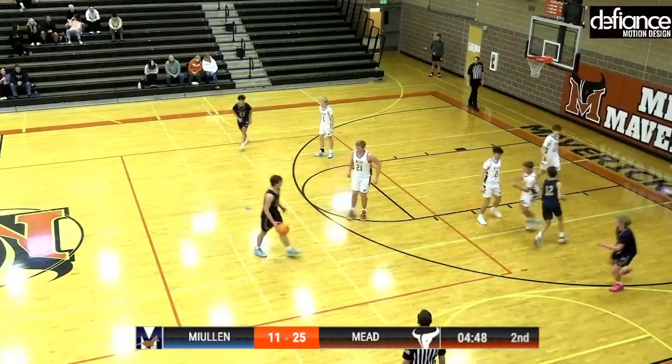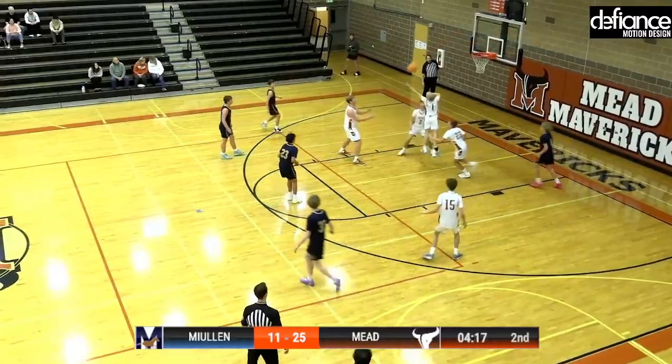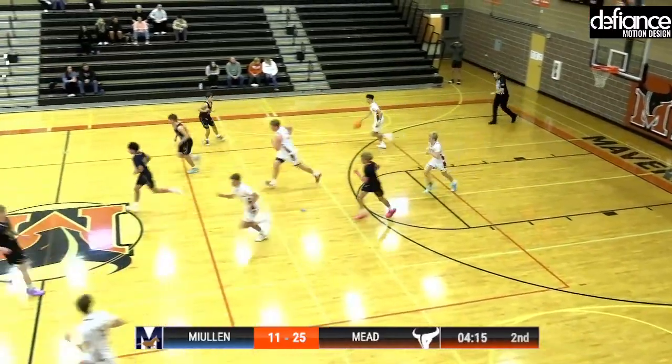There's 33 at the top. Going to take it down. Here's number 1 with the jumper. That one's not going to be able to fall. Mavericks with the easy rebound.